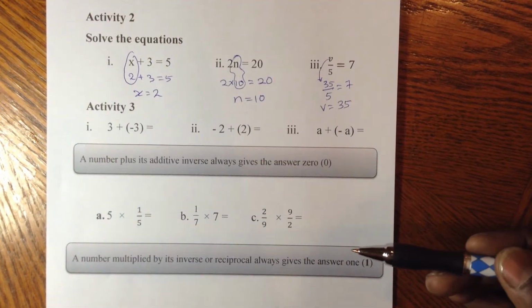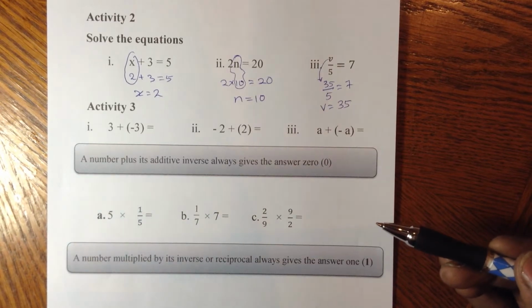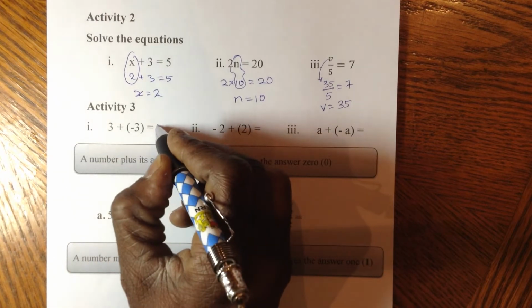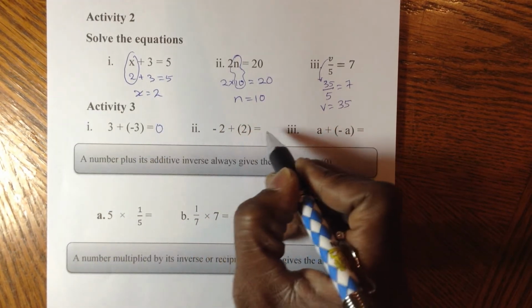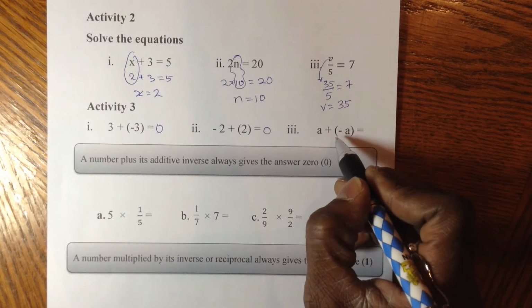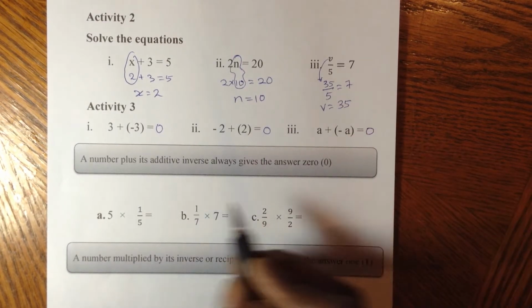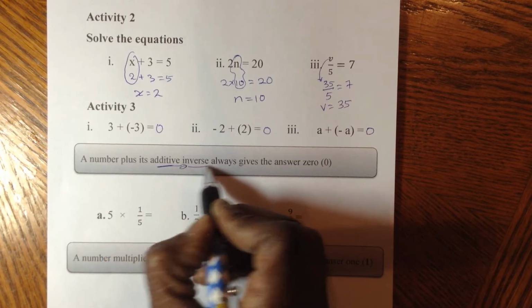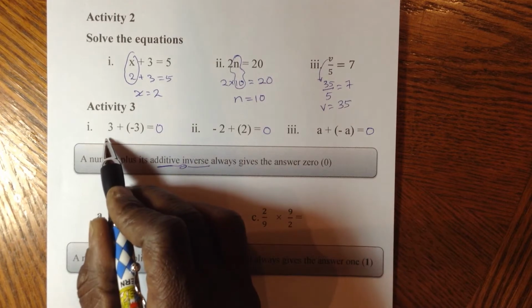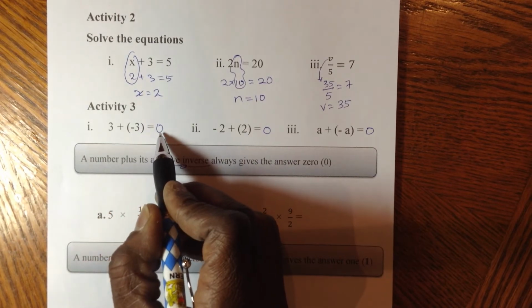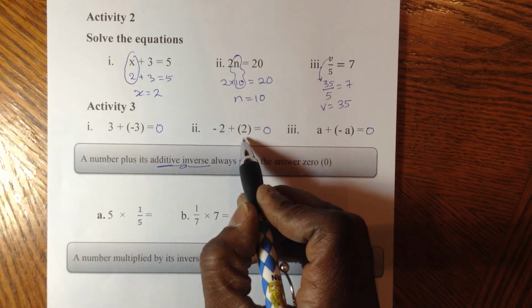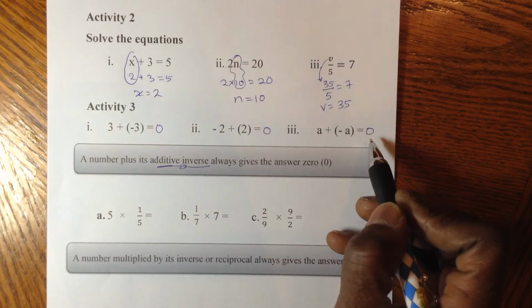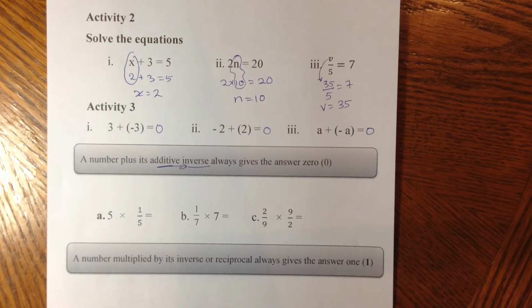Activity 3 gives us some key information to help us with solving equations. 3 + (−3) will give us 0. −2 + 2 will give us 0. And a + (−a) gives us 0. A number plus its additive inverse always gives the answer 0. So 3 has −3 as its additive inverse. −2 has 2 as its additive inverse, and a has −a as its additive inverse. If you add them, you get 0.